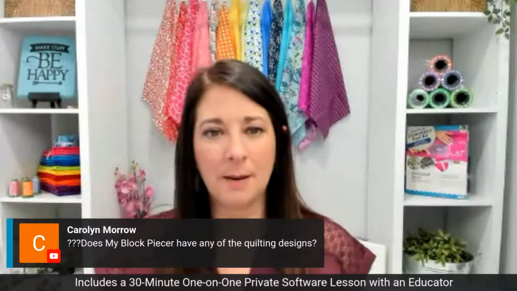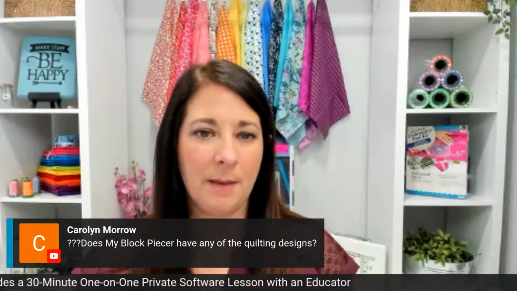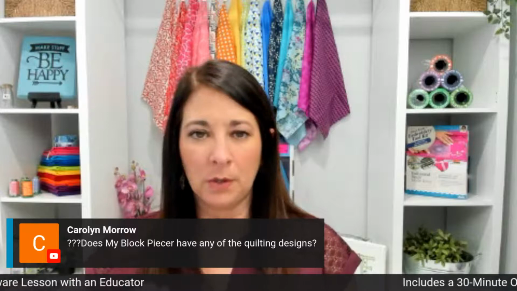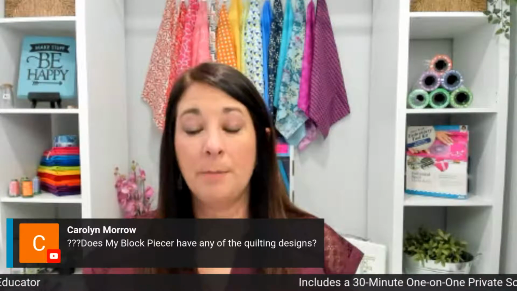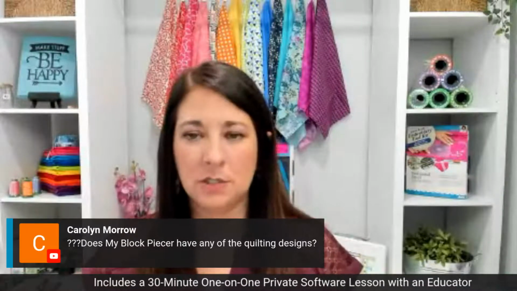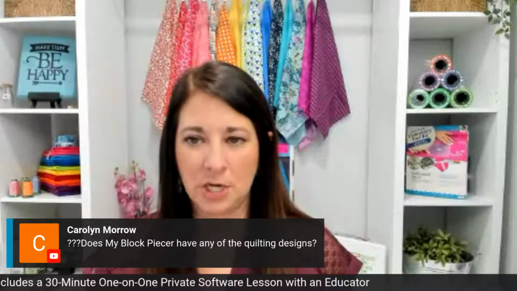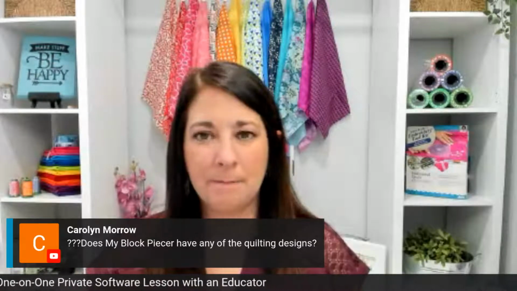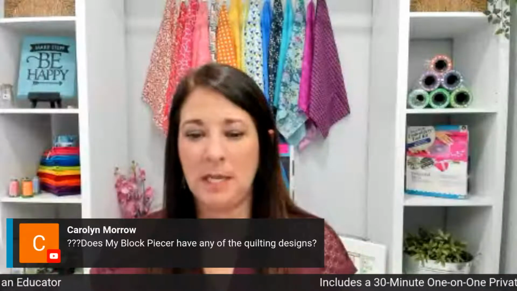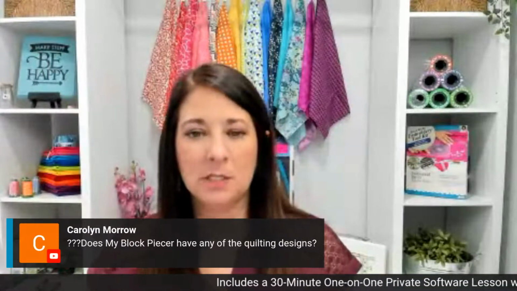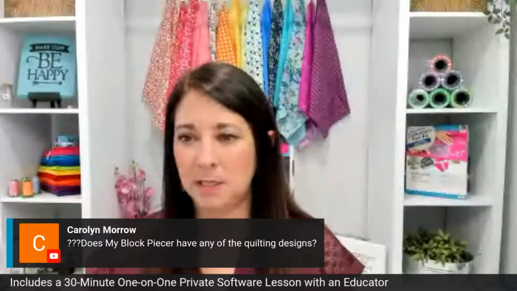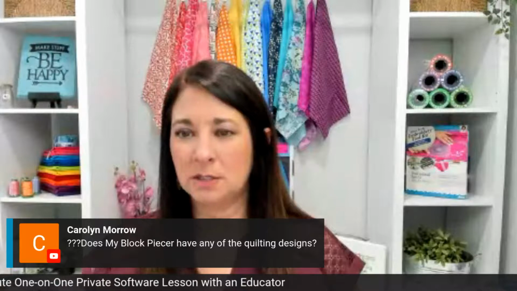Okay, and then Carolyn Morrow says, does My Block Piecer have any of the quilting designs? So My Block Piecer will only create a run stitch, but that means that you can turn any block that's in the library into that run stitch, so you can create all of those built-in shapes with the built-in fills in My Block Piecer. So My Block Piecer only has just a single run stitch. It does not have the quilting fills, and it does not have the built-in embellishments. So another great question there.